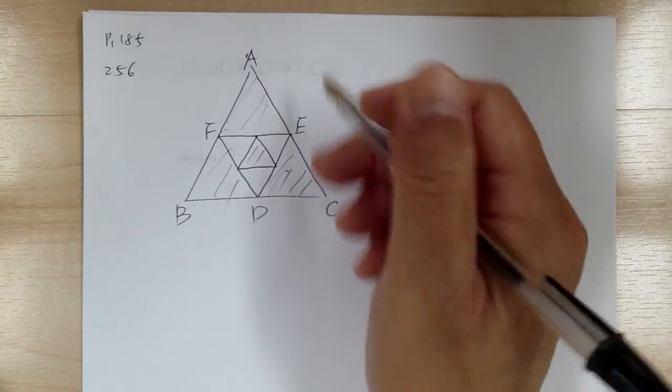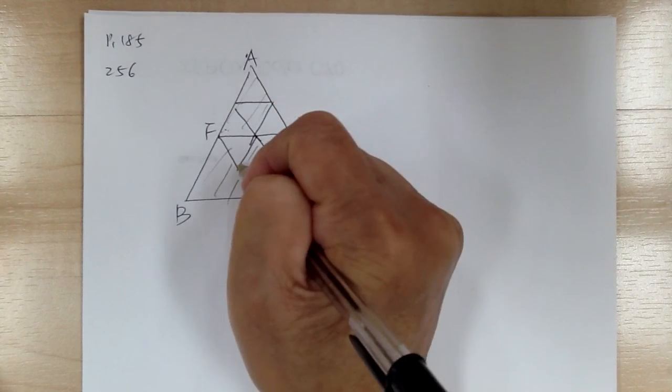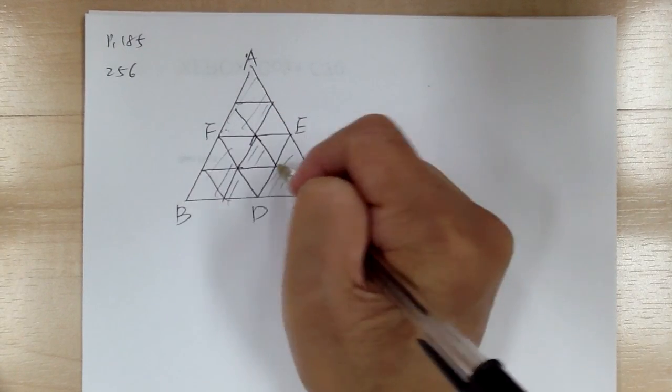So actually it's fairly easy. All you have to do is cut this into triangles and just count the triangles.